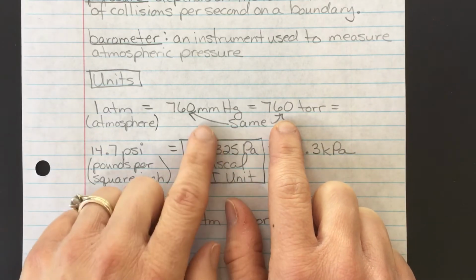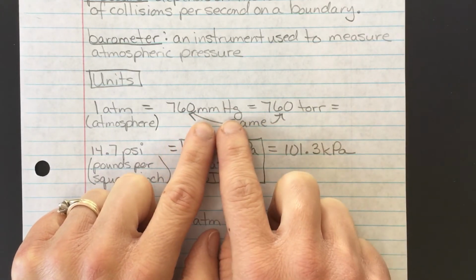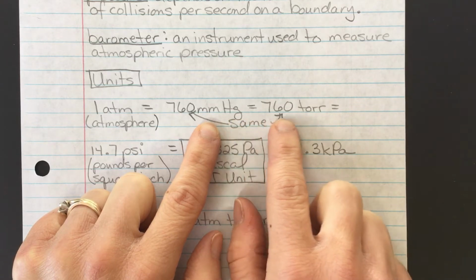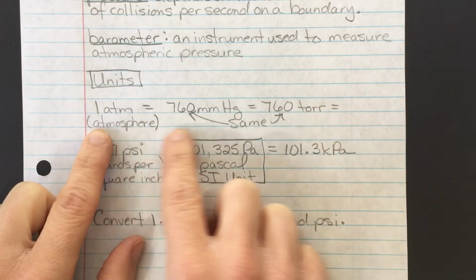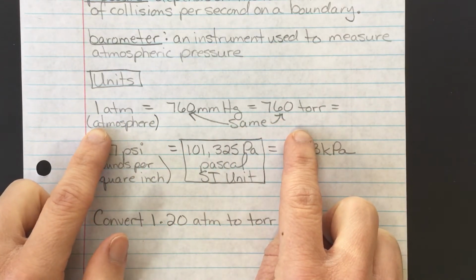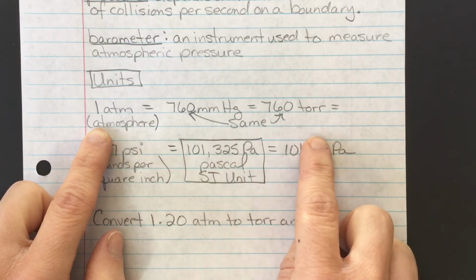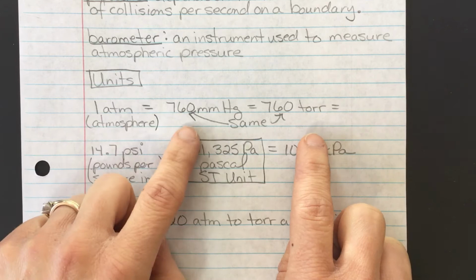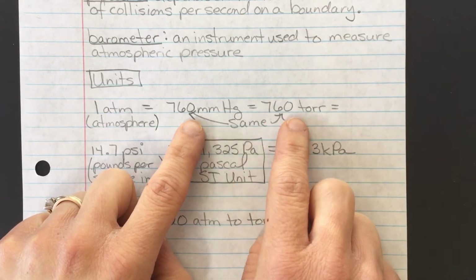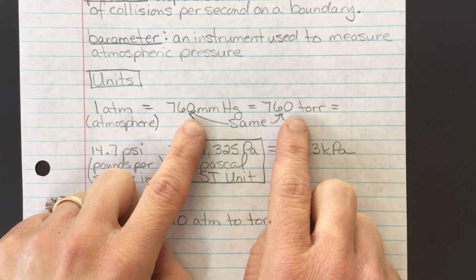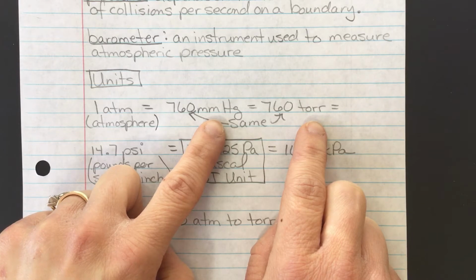Now, notice these two units, 760 millimeters of mercury and 760 torr. There are many different units that we use for measuring pressure. All of these are equal, so these will be our conversion factors. Notice that these two are exactly the same number, except they have different labels.